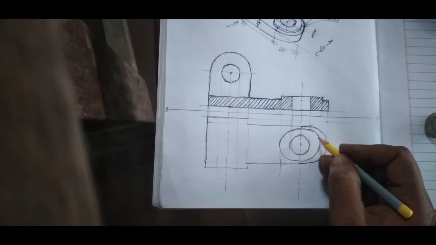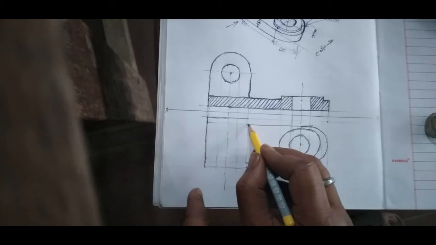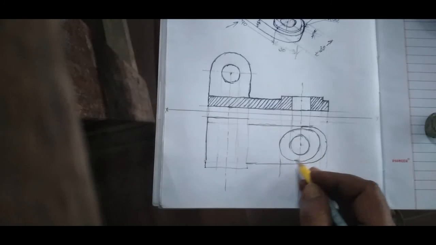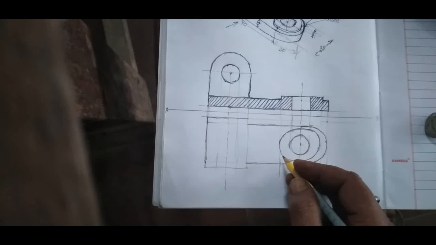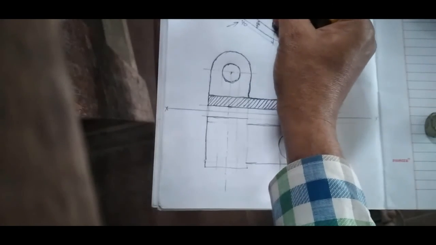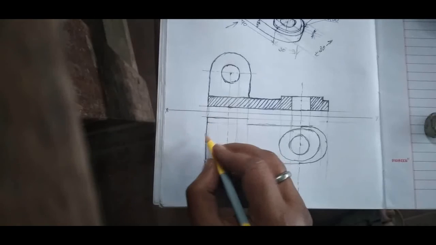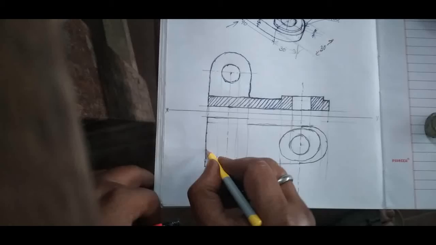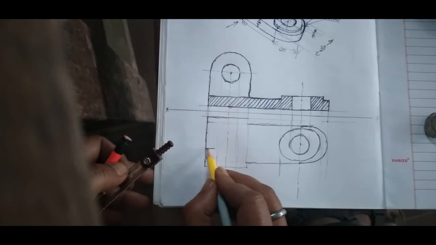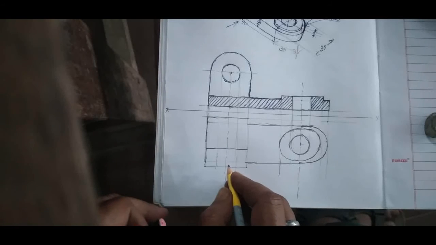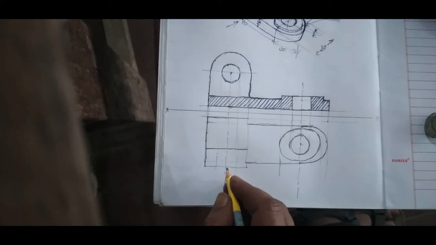Actually it does not become a circle because I have drawn by hand, so assume that is a circular portion, and you can see the thickness is 20. So take 20 from this side and 20 from this side also. So this is a circular rib. This is the circular rib that you can see from the top side.